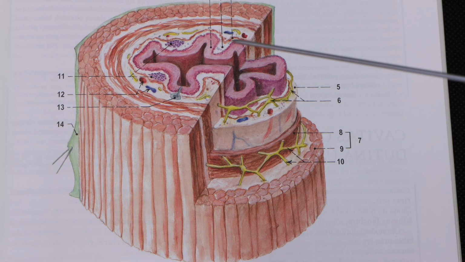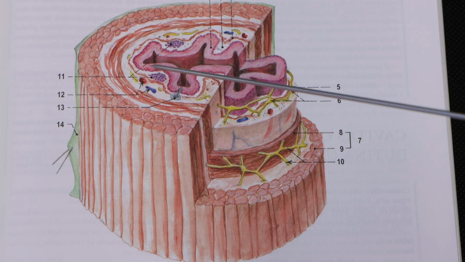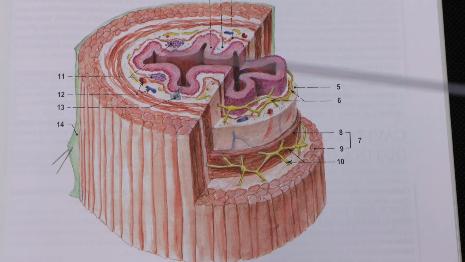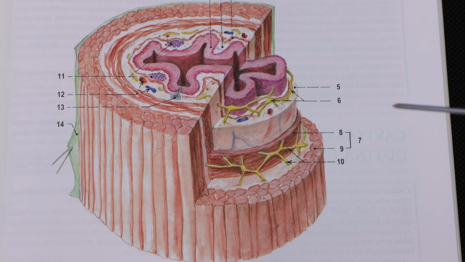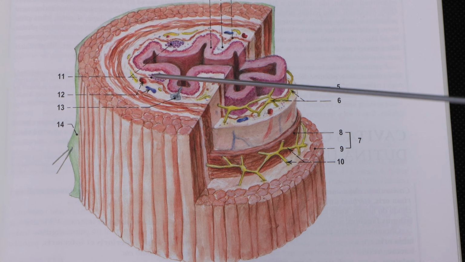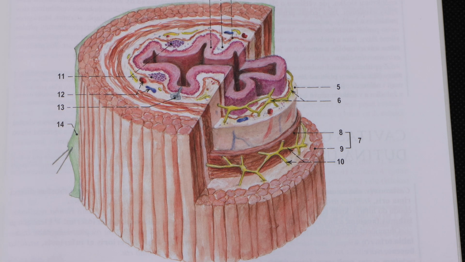Then in the mucosal layer you can also find some lymphatic tissue, which are called lymphatic follicles. There are two types usually in the digestive system. Most parts of the digestive system have solitary lymphatic follicles, and in some parts of the digestive system we also have aggregatory lymphatic follicles, for example in ileum.